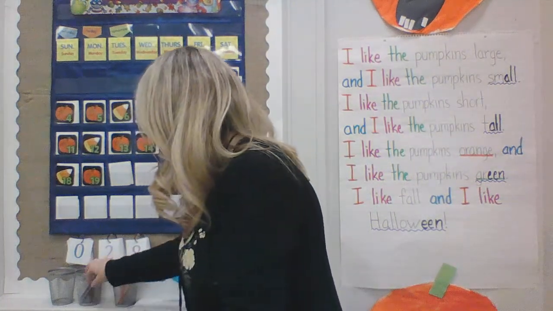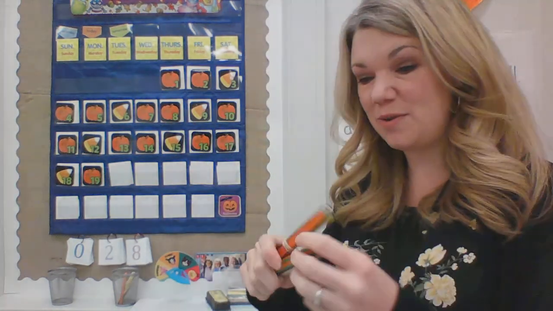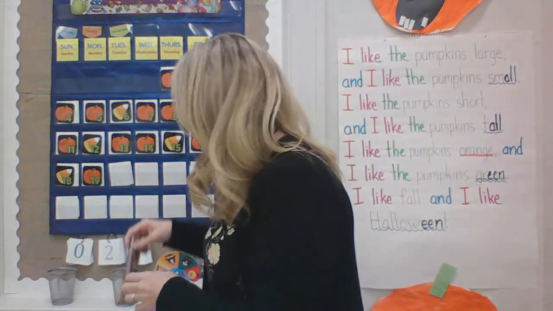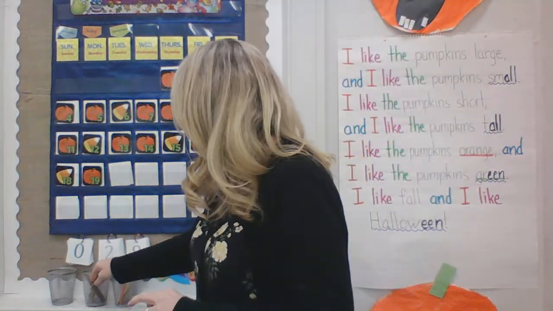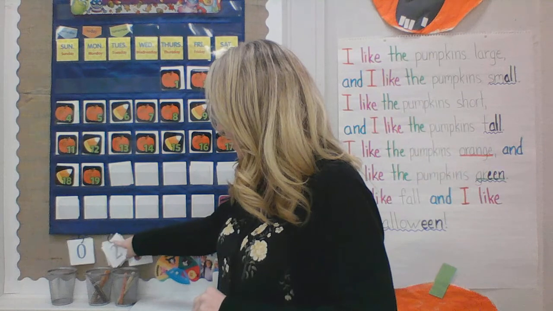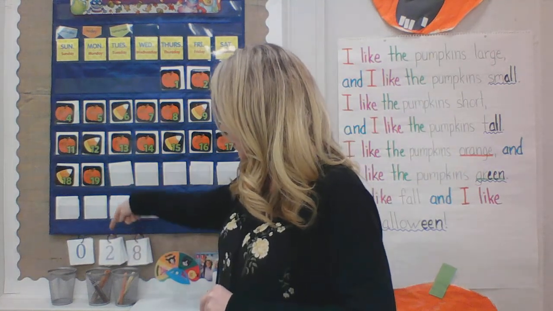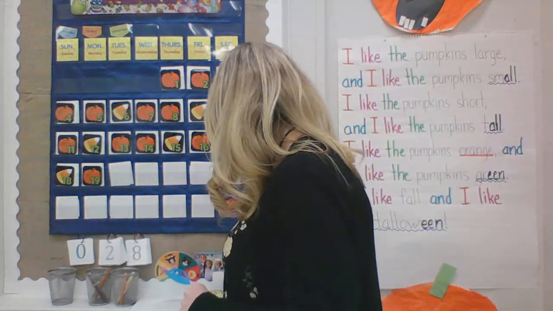And now we need to count our 10s. We are going to count by 10s, so you can get your 10 fingers out and count with me. Ready? 10, 20. I have 20 popsicle sticks. So you could say 10, 20. There's 20 fingers when you do that. There are 20 popsicle sticks. We counted by 10s, so we can keep the number 2 there in the 10s place because that's 20. So we have 28 days of school.